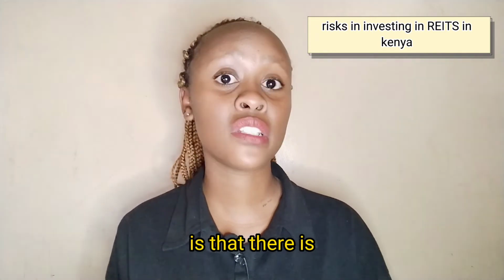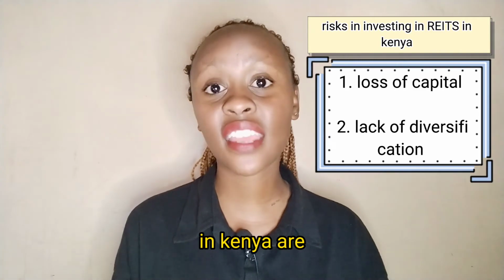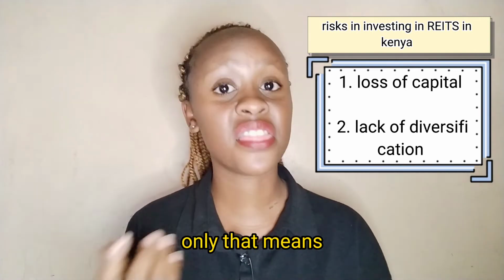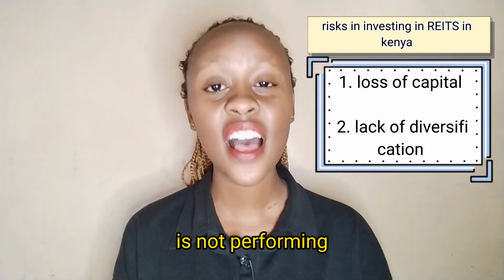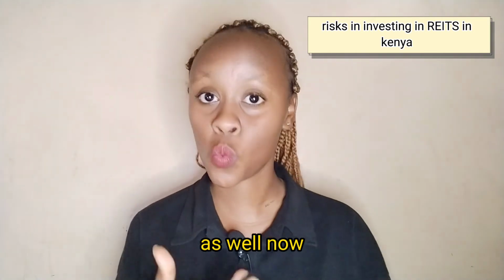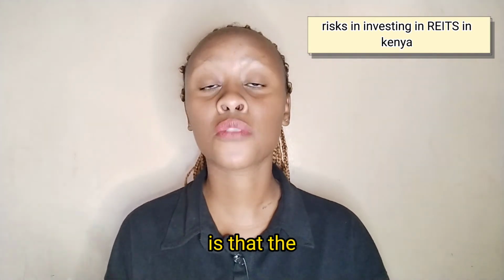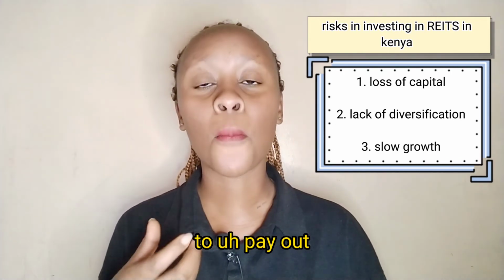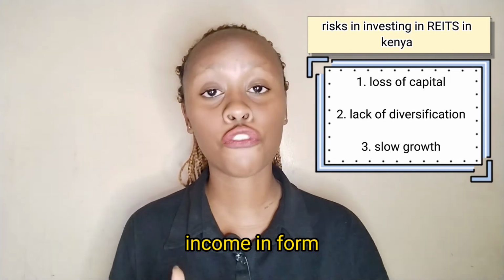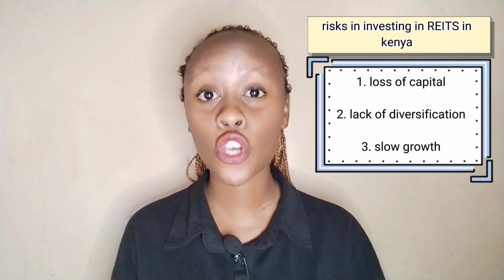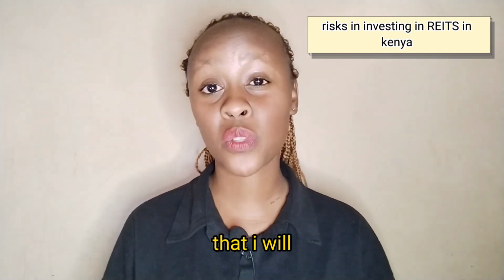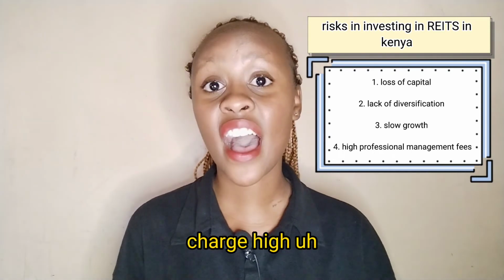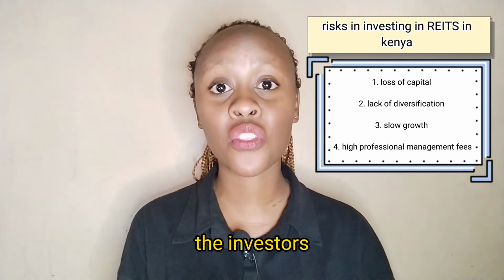The second risk is that there is lack of diversification. That is, REITs in Kenya are required to invest 75% of their capital in real estate only. That means when the real estate sector is not performing, the REITs will not perform as well. The third risk is that the REITs in Kenya have slow growth. This is owing to the fact that REITs are required to pay out 80% of their net income in form of dividends. This leaves less than 20% for growth and expansion. The fourth risk that I will mention in this video is high professional fees. The REIT managers and property managers charge high management fees, which eat into the investors' earnings.